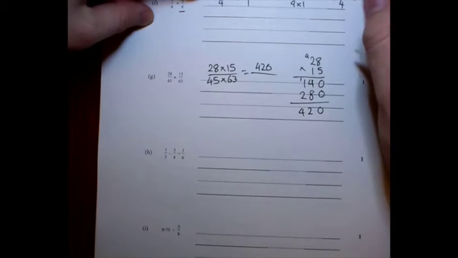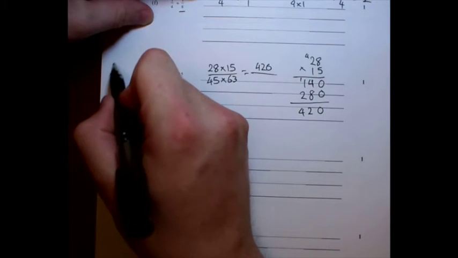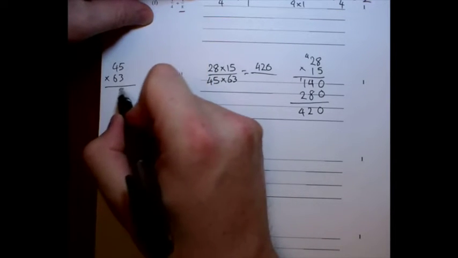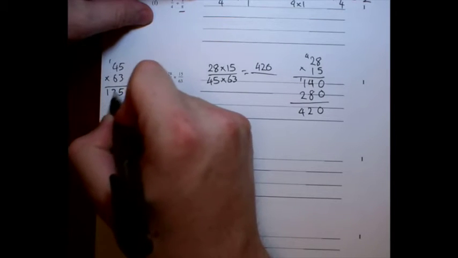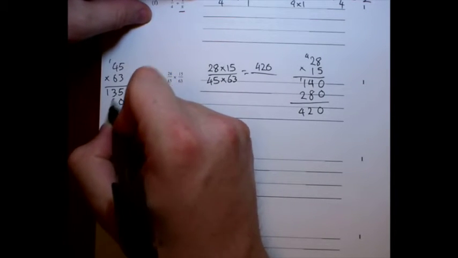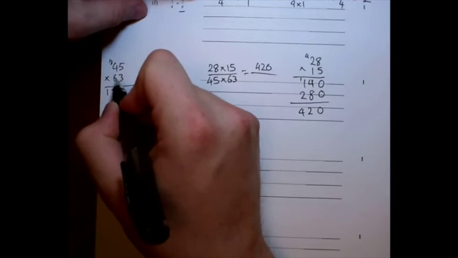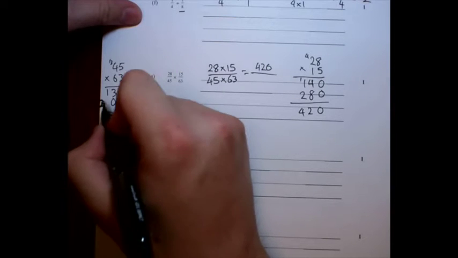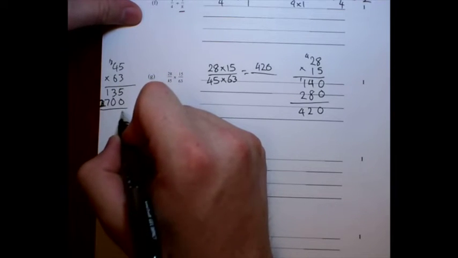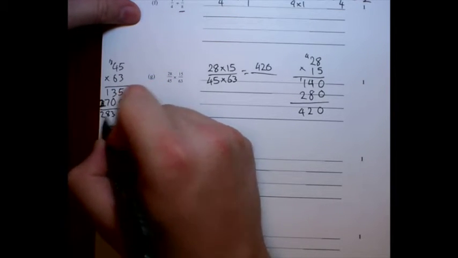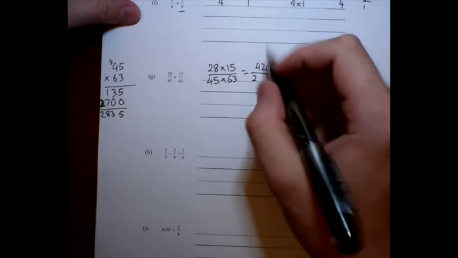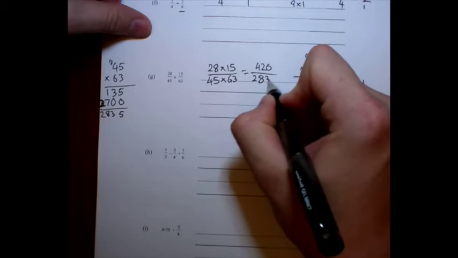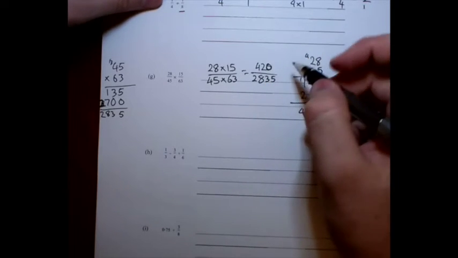And 45 times 63, let me do it over the space over here. 45 times 63. 3 5s are 15, 3 4s are 12, 13, automatic 0, 6 5s are 30, 4 6s are 24 plus 3 equals 27. So 5, 3, 8, 2, 420 over 2, 8, 3, 5. And that's going to, of course, need some simplification.